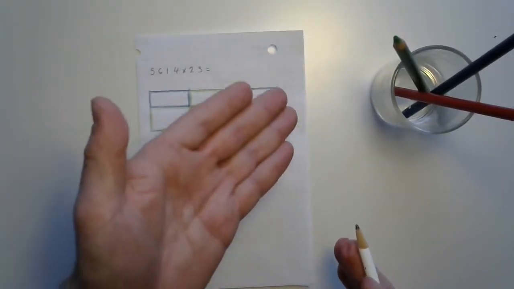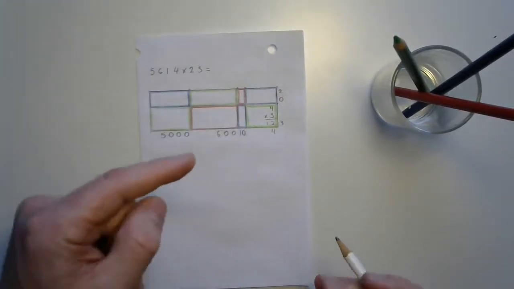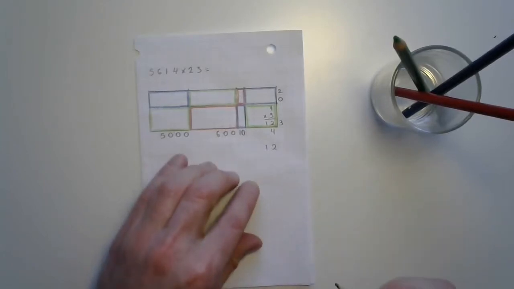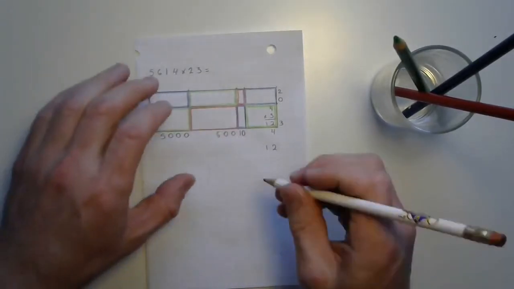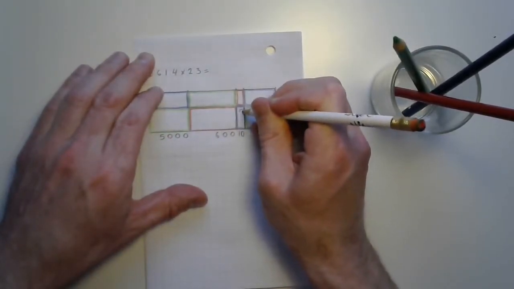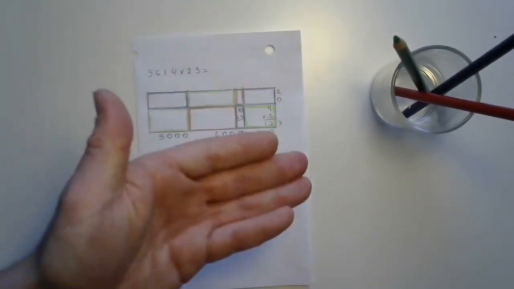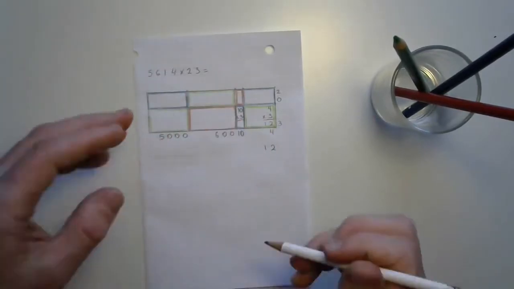This time, as I solve my partial products out, I'm going to start writing them down immediately. So there is 12. Our next one, 10 taken 3 times. Ooh, and trying to make it fit in there. Anybody? 10 3 times? Yes, 30.